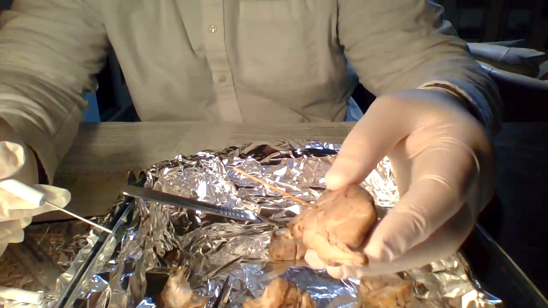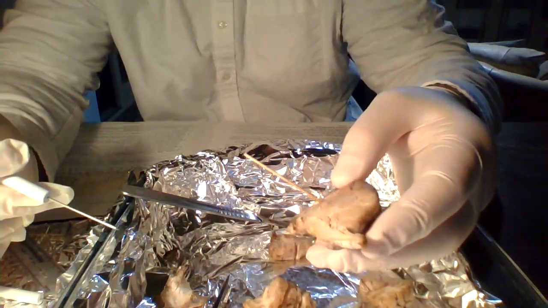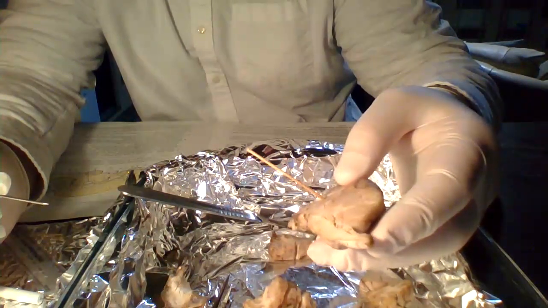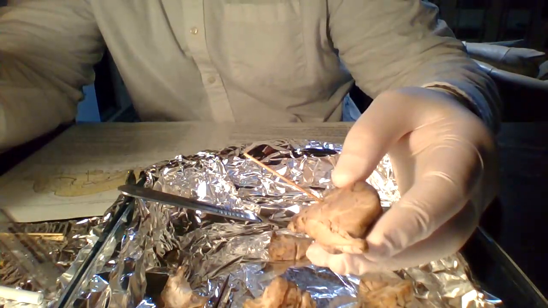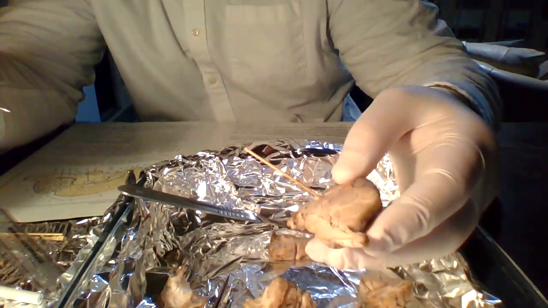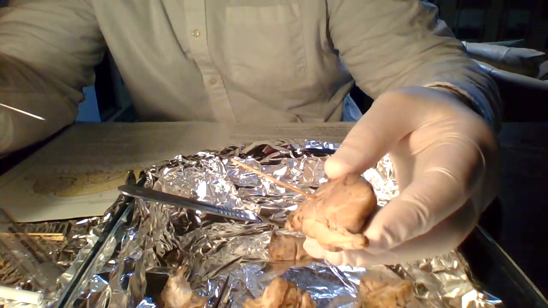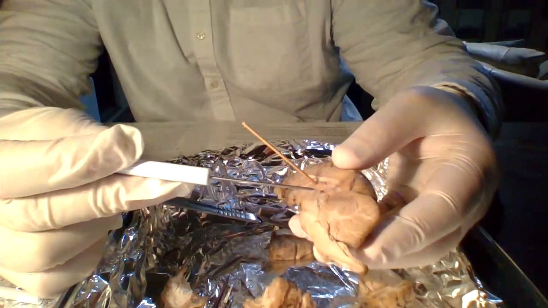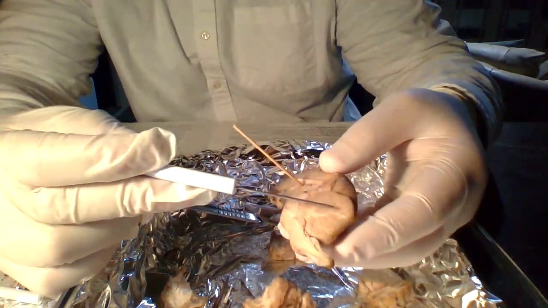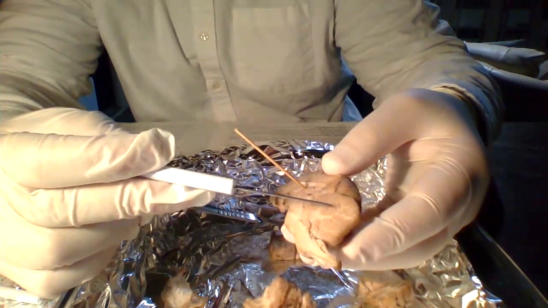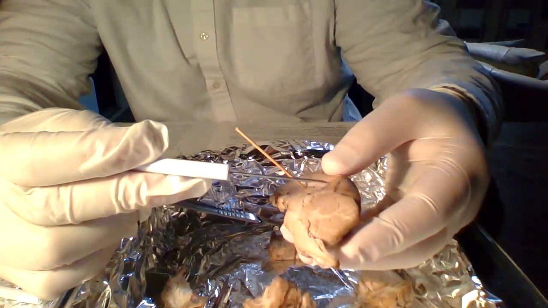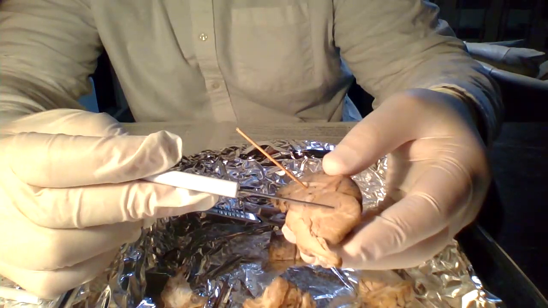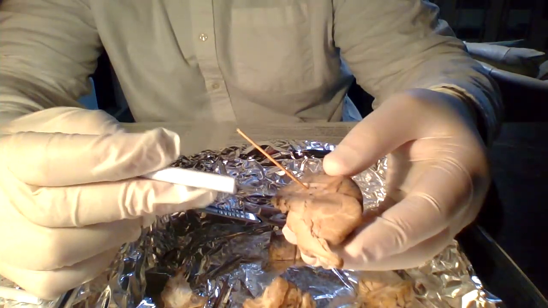Okay, moving forward. Now we have to talk about the arbor vitae, a gathering of white nerve tissue located within the cerebellum. Arbor vitae. Now the cerebellum itself is really important in regulating heart rate and blood flow. If you lose the cerebellum, you die.